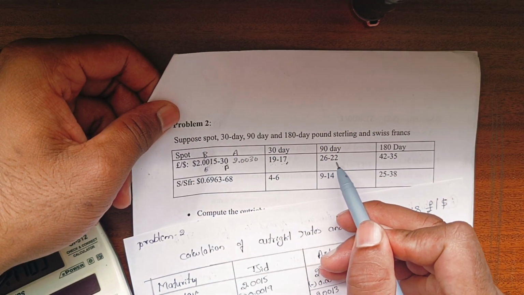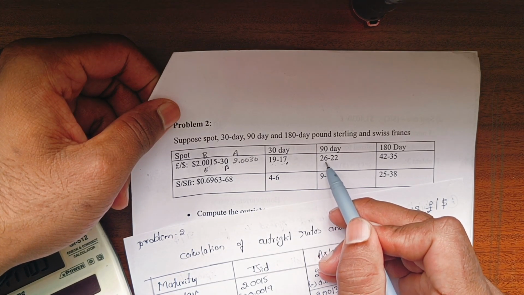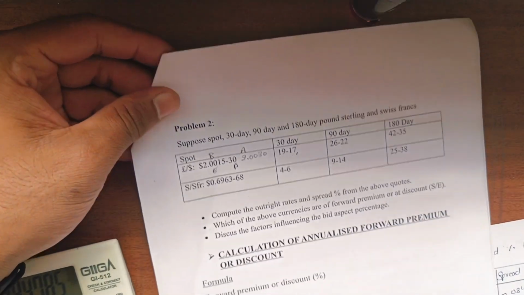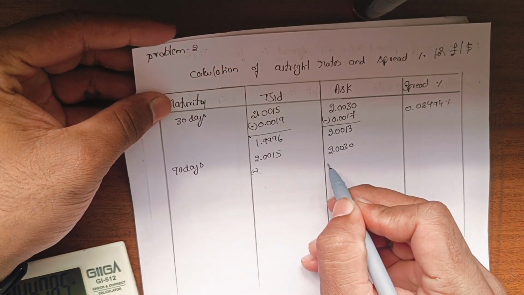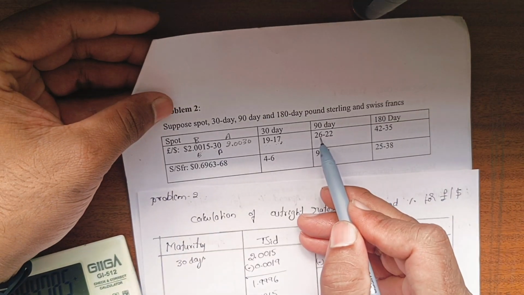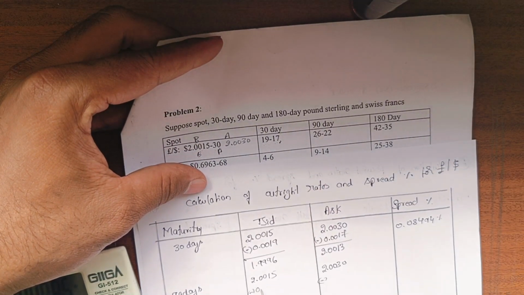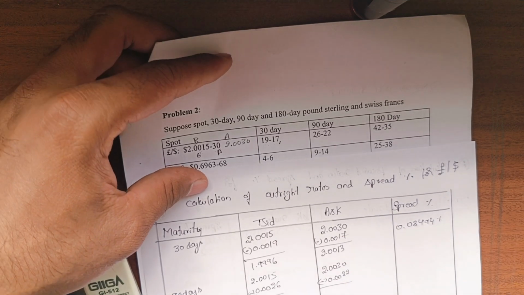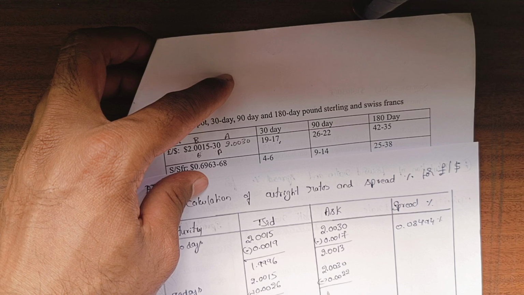Done. Here come to the swap points. Verify which is greater, RHS is greater or LHS is greater. As per the problem number 2, here 26 is greater, that means LHS is greater. If LHS is greater, what we need to do? We need to deduct it. If RHS is greater, we need to add it. So minus, what is the swap points? 26 is related to bid, 22 is related to ask. 26 can also be written as 0.0026, 0.0022. Deduct it, we will get 1.9989, we get 2.00.